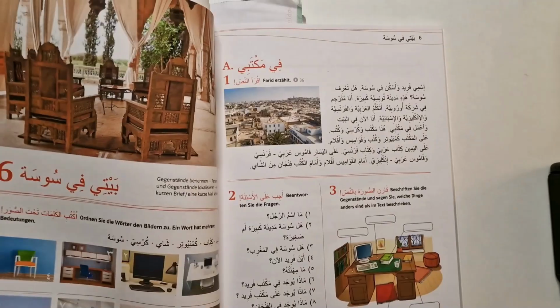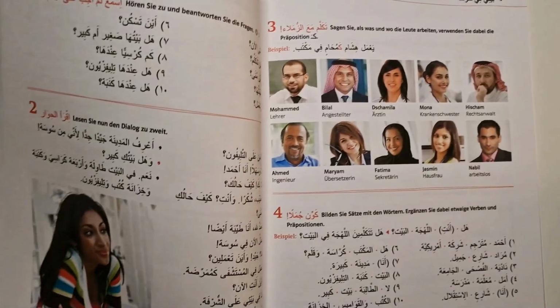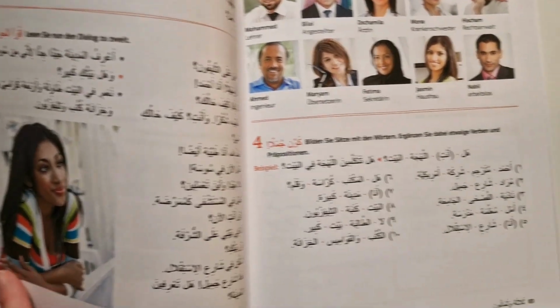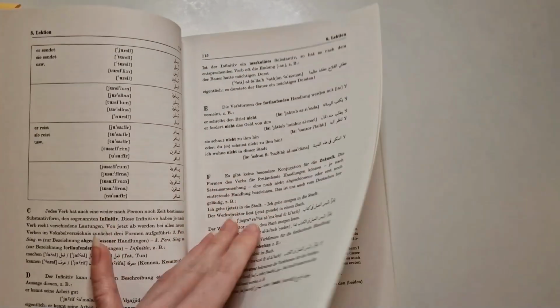So yeah, this book is called Salam. It is again in German, just like the Assimil book, but this one is only available in German. So I'm just going to show you real quick how it looks inside, in case you already know German and you would like to learn Arabic. I also bought this book by Langenscheidt. It's already a bit older and I haven't used it that often yet, and it's again in German.